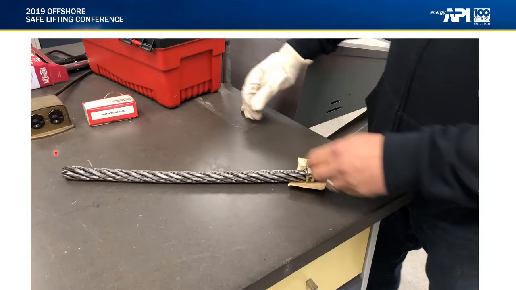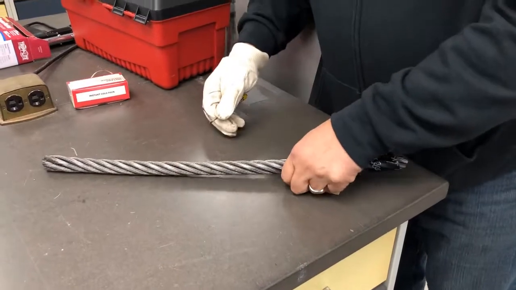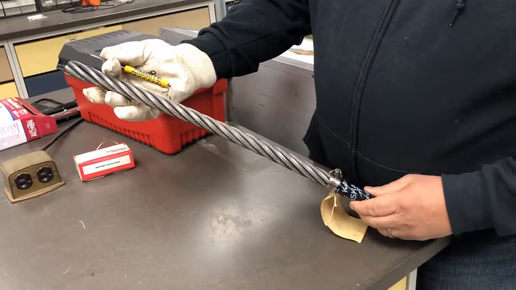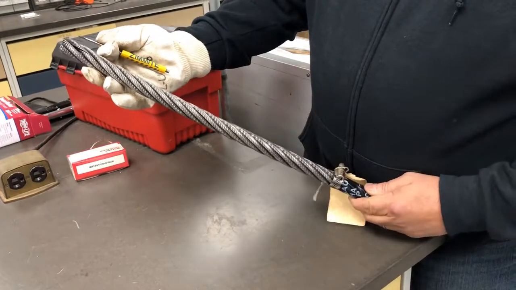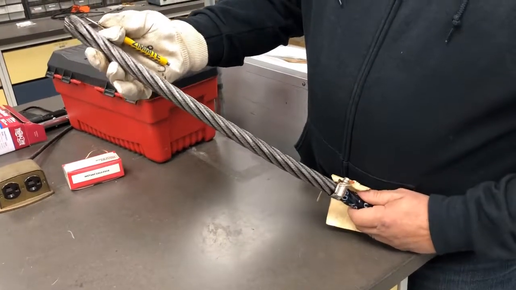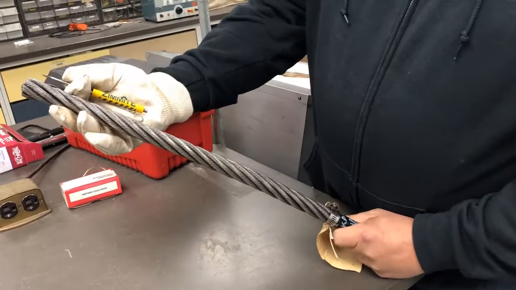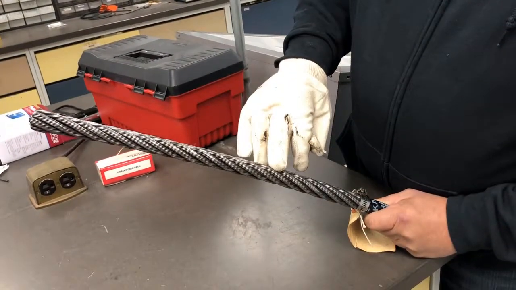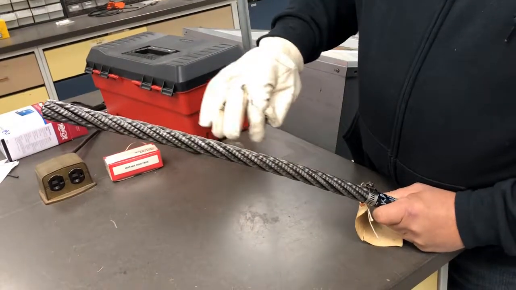Here's a video showing the cut section of rope and the associated teardown. Okay, this is our 2-foot section of rope, and the rope has been cleaned, and we can see on examination we do have some outer crown wear to the wires, and some peening is present on the outside of the wires.